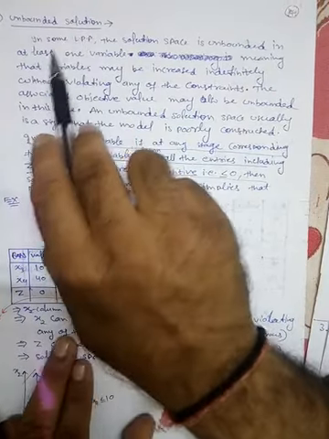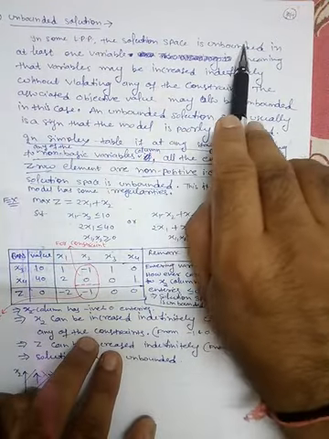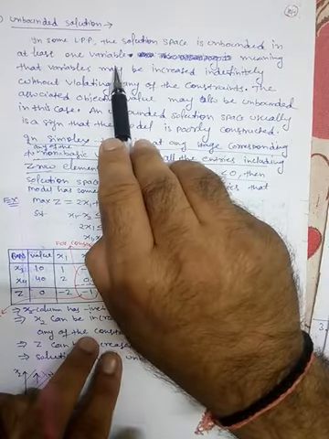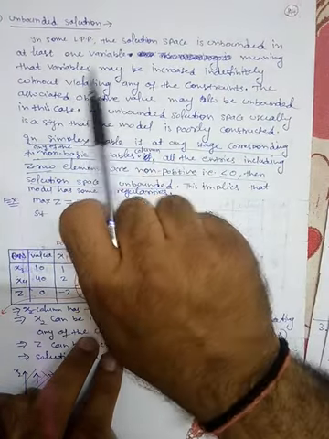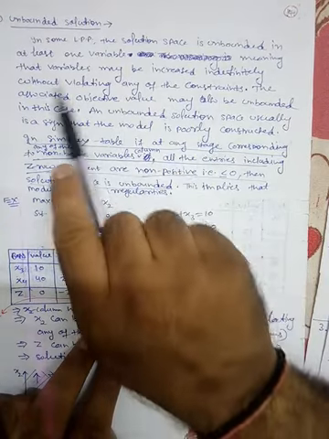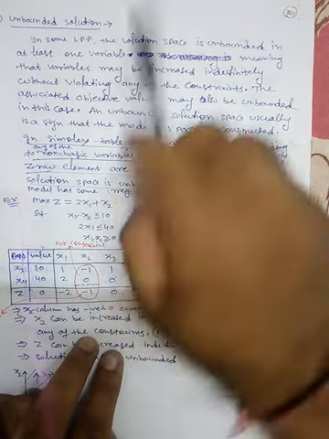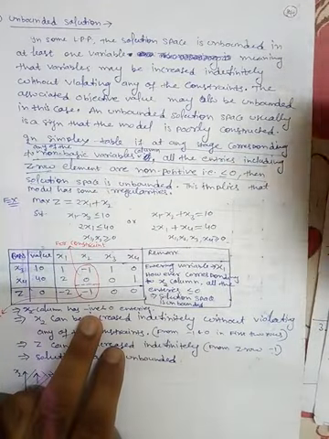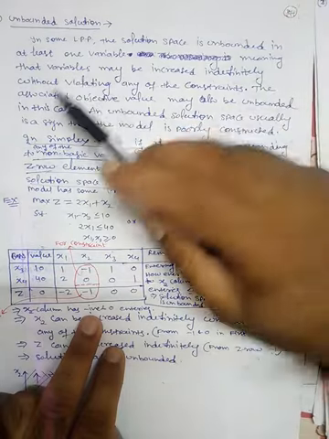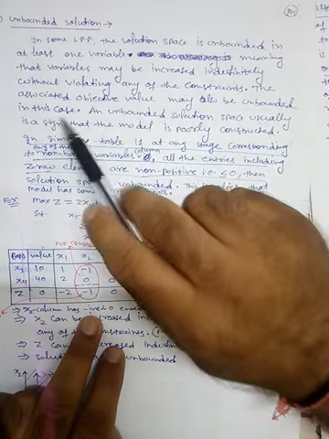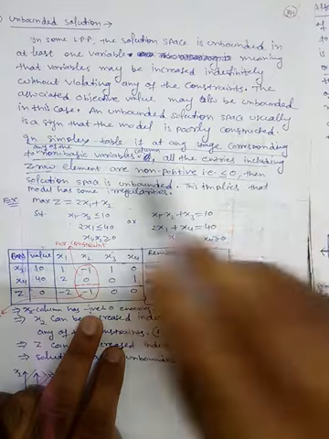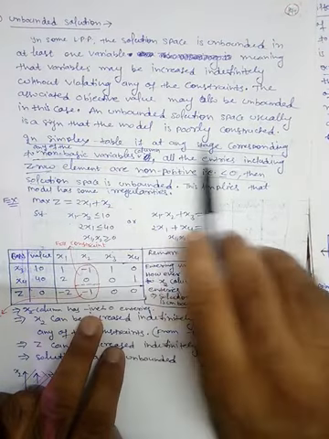Now the third one. Third is the unbounded solution. So in some LPP, the solution space is unbounded in at least one variable, meaning that variables may be increased indefinitely without violating any of the constraints. That is, we can increase the solution as much as we want. For example, in case of maximization, we keep increasing our solution, and it keeps increasing. That is basically the unbounded case. Okay, so the associated objective value may also be unbounded in this case. So an unbounded solution space usually is a sign that the model is poorly constructed.